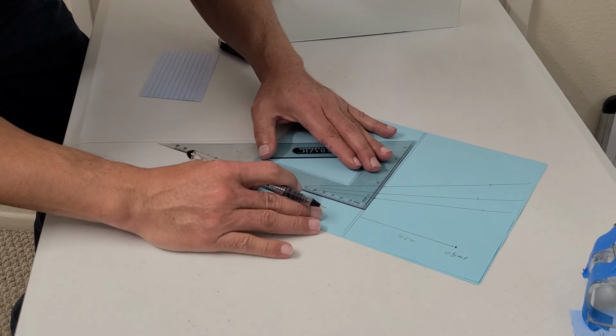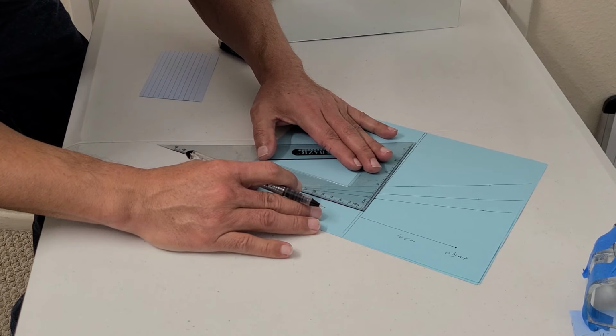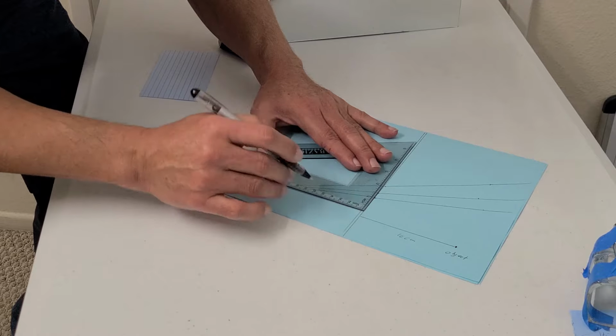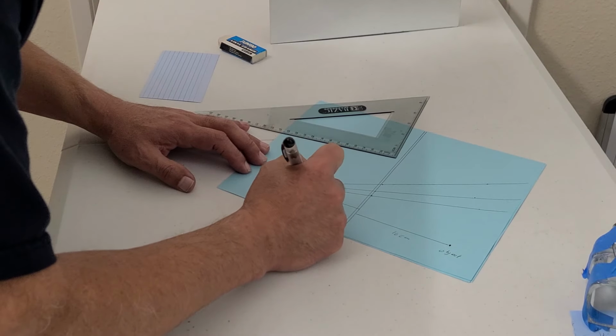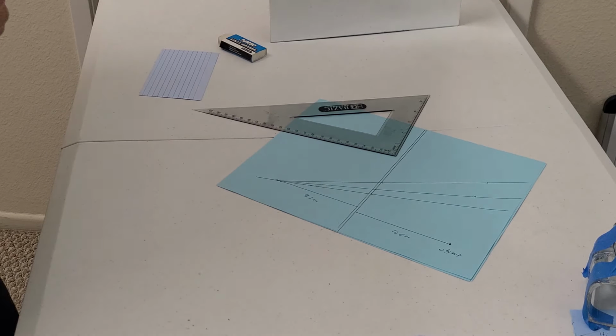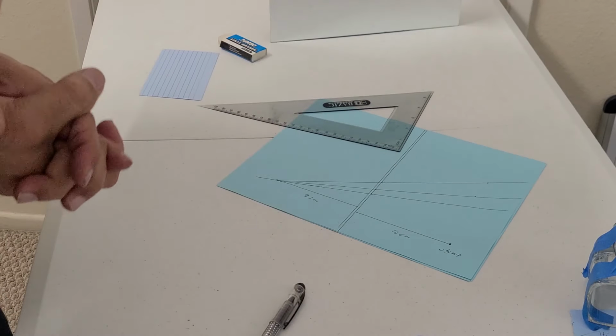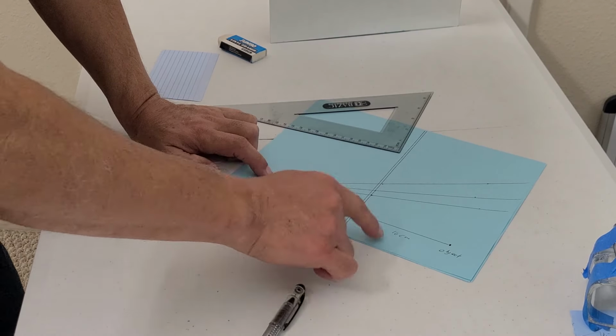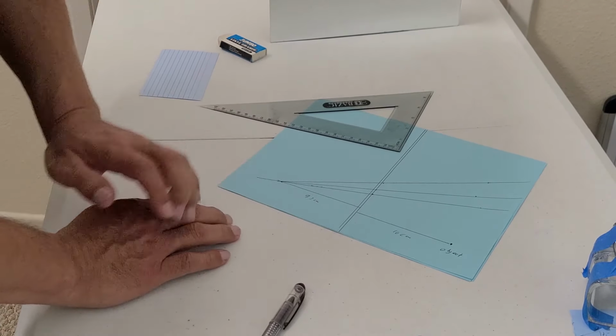The distance from here to here is about 9.3 centimeters. This experiment must be done very carefully to get a better approximation. They're supposed to be the same. As you can see, they are close.